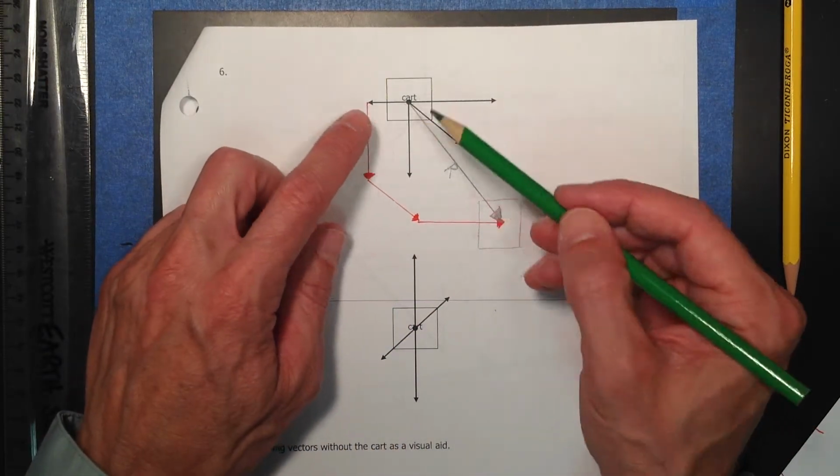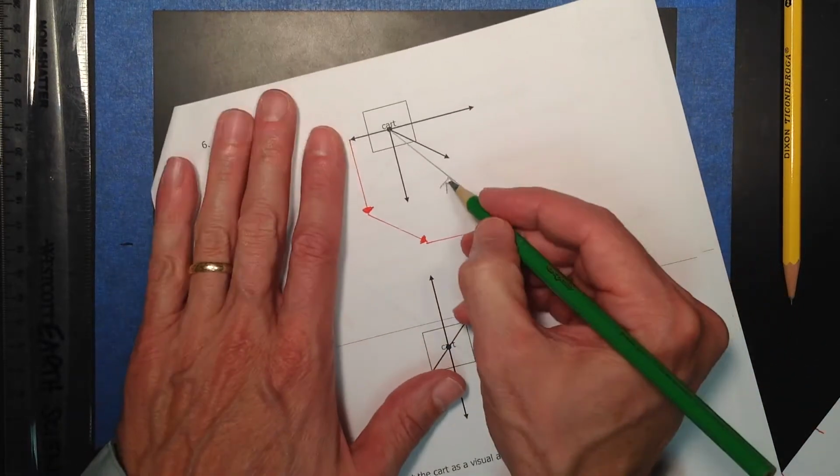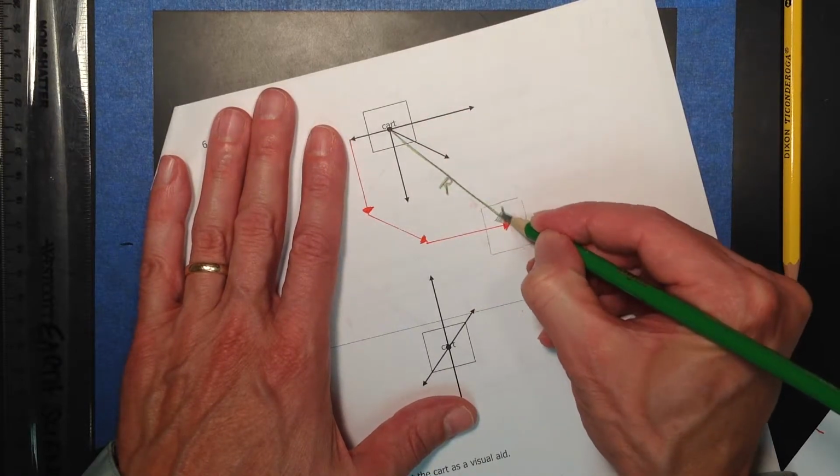So I started with this one. I added this to it. Then I added this, and then I added this. Ends up there. This is my resultant force here. Okay, again, direction's key.